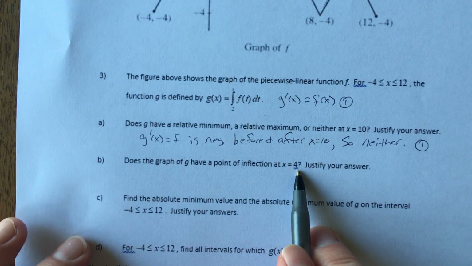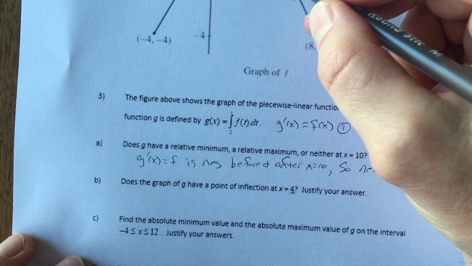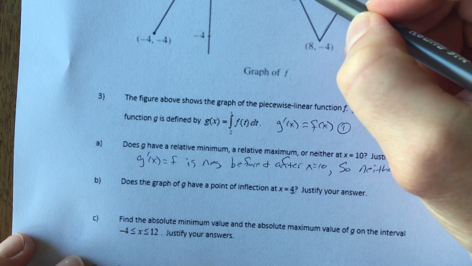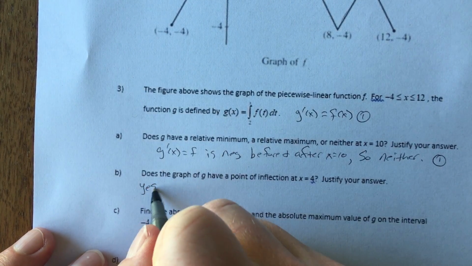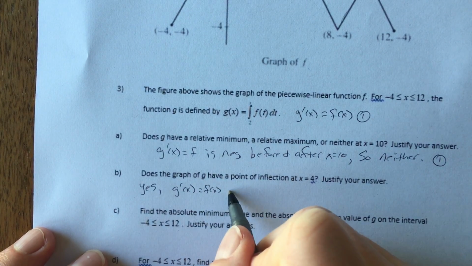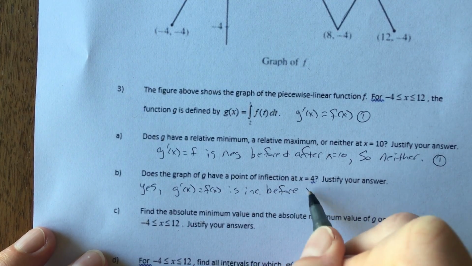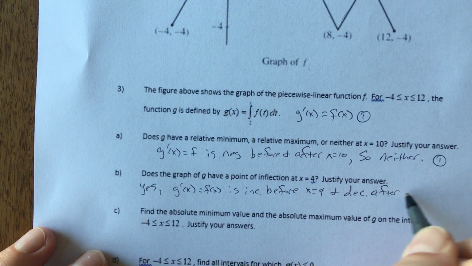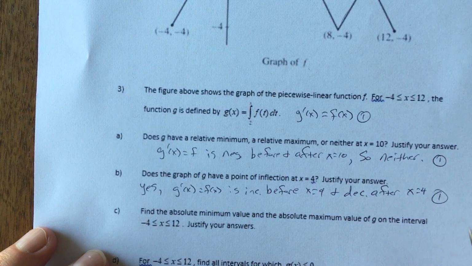Does g have a point of inflection at 4? So this is again our derivative. It's increasing up till 4, which means g is concave up going up to it, and then it's decreasing after, which means g is concave down after. So we would say yes, g prime of x, which equals f of x, is increasing before x equals 4 and decreasing after x equals 4. Some type of explanation like that will get you another point.